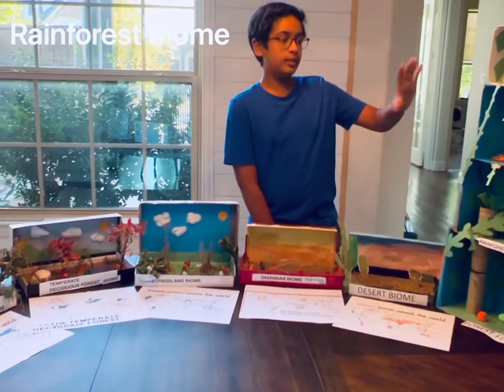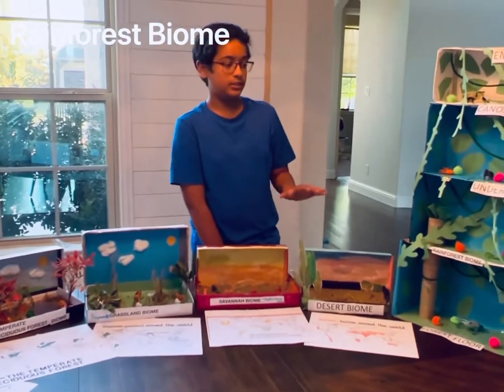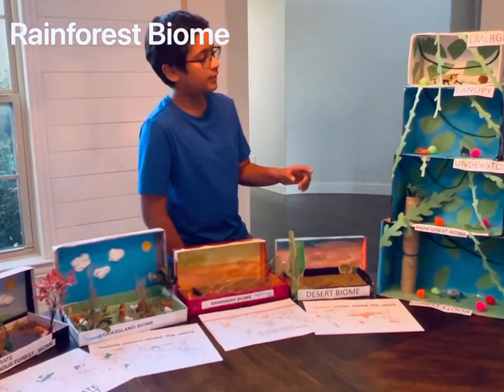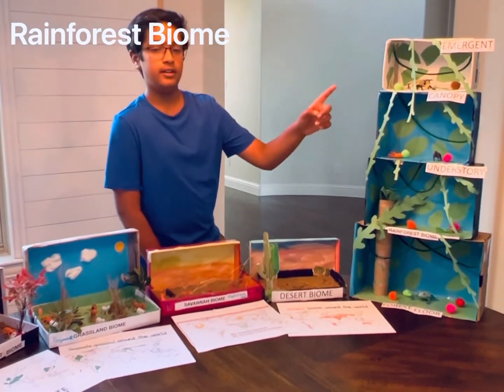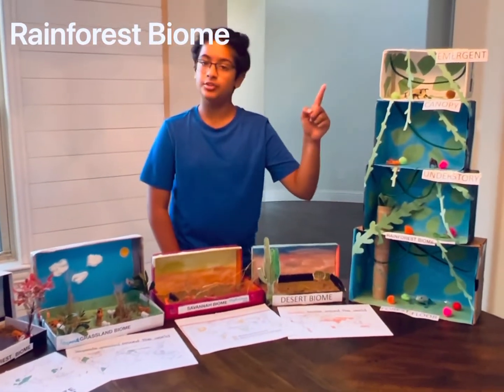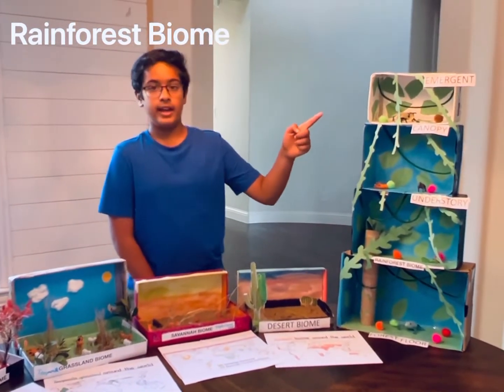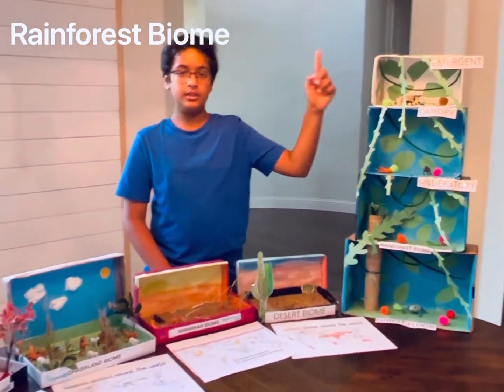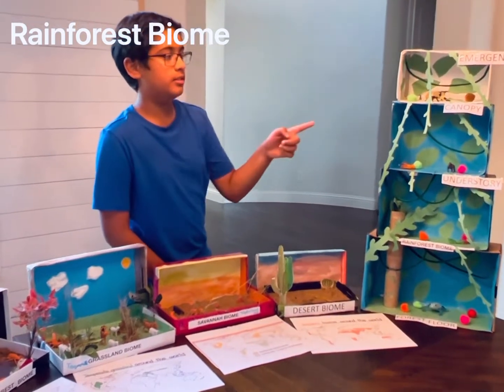Also, the rainforest is so big that we have to split it into 4 layers to get a better understanding of it. The first part is the emergent layer. The emergent layer is where most of the tree tips live and try to create photosynthesis using the sun's energy. Next will be the canopy.